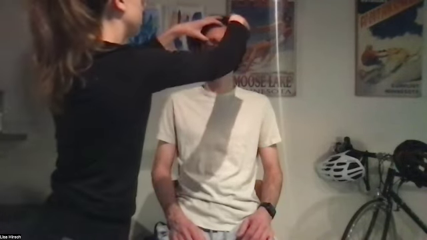Good. And then cranial nerve 7 controls the facial features. So I'm going to have you smile for me and show me your teeth. Good. Raise your eyebrows. Awesome. Puff out your cheeks. Good. And then squint your eyes closed and try to hold them closed. Good. And then cranial nerve 11 has to do with the neck and shoulder muscles. So I'm going to have you shrug your shoulders against my hands. Good. And then turn your head against my hand, side to side. Good. Good. All within normal limits at this time.